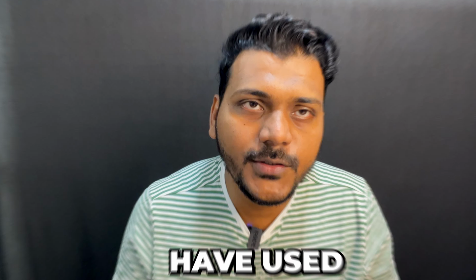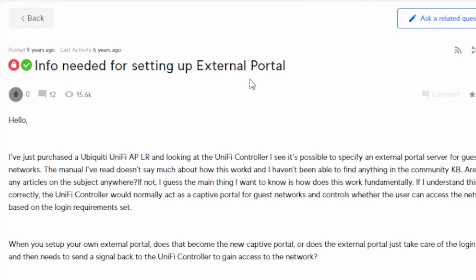You must have used an external portal server before, but today we will see what a UniFi external portal server is. An external portal server allows deploying guest Wi-Fi that is more advanced and customizable than what's built into the UniFi controller. You get lots of features, like including client email address, multiple access devices, and customizable splash pages.